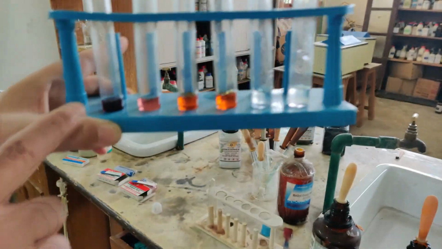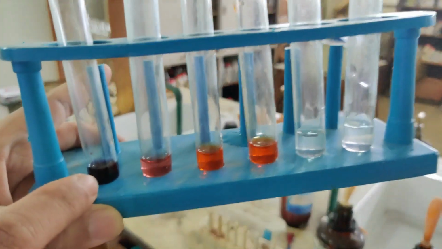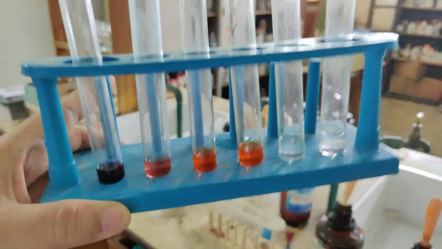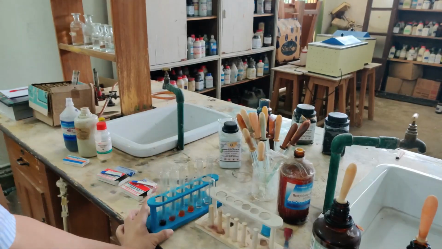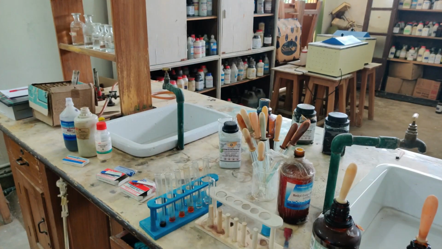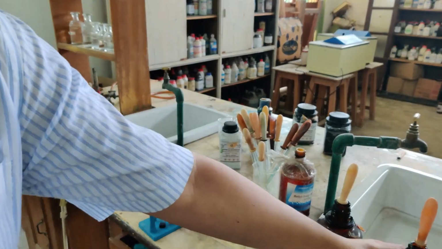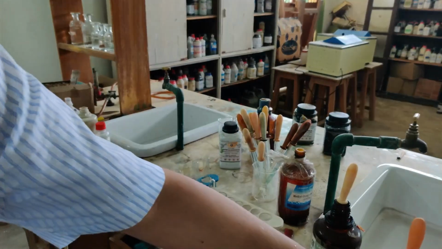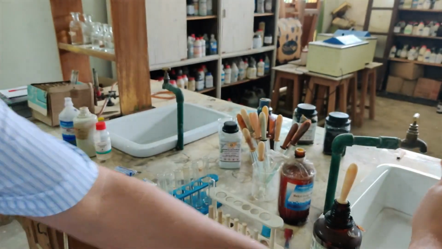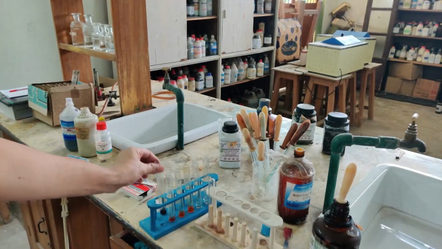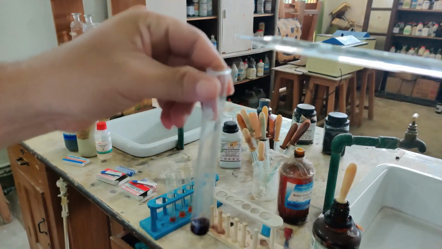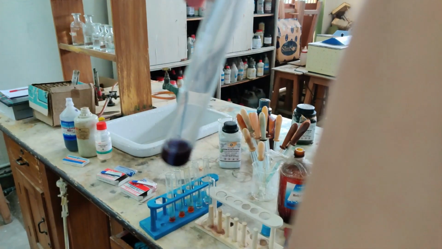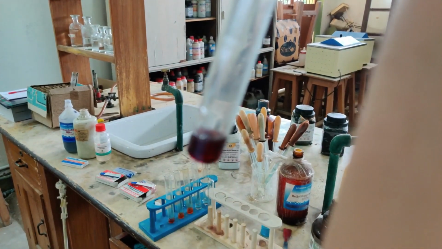Now we will see what changes will take place in the color when I add acid and base. Since this one is blue litmus, I am going to add acid to this, and blue litmus will turn red if we add acid. So here it is, let me take dilute hydrochloric acid in the dropper. So let us see what changes you notice when I add dilute hydrochloric acid to the blue litmus.